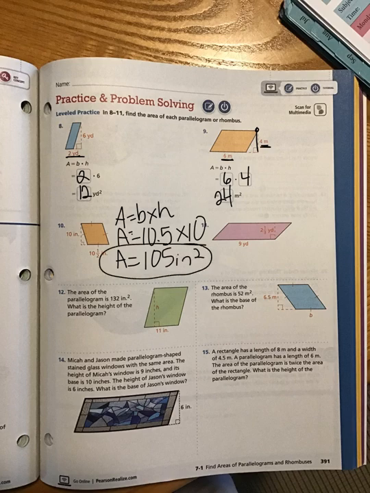I told you to skip number 11 because 2 1/3, that 1/3, if I do 1 divided by 3 in my calculator to go from a fraction to a decimal, it's 0.3 repeating. So we're not going to deal with that one.